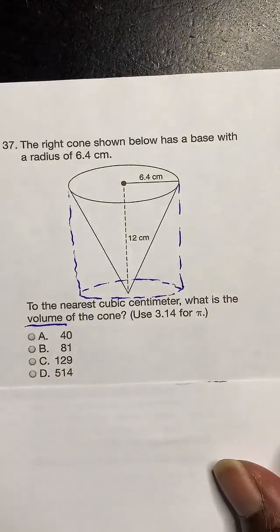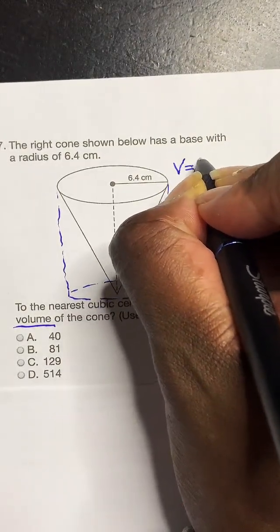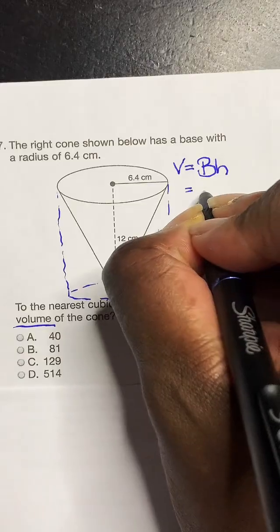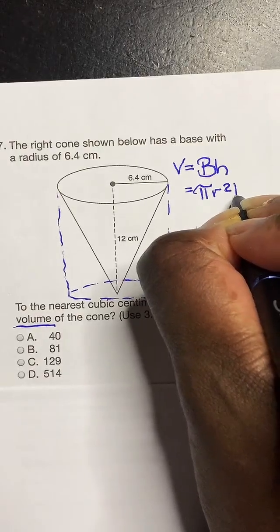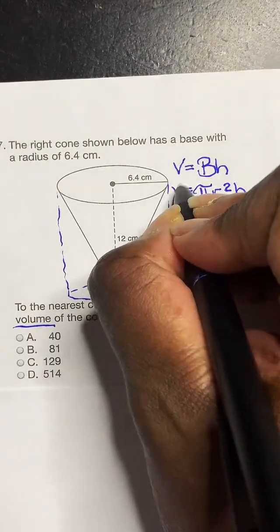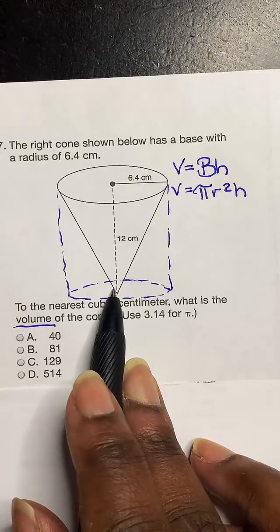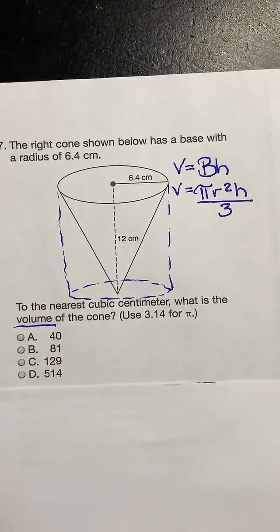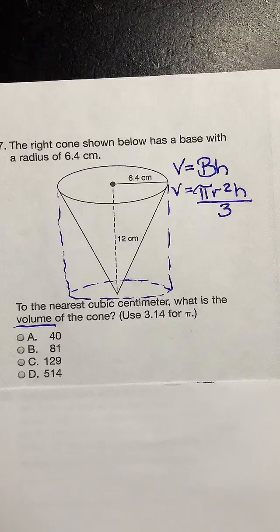So if you can remember the formula for a cylinder, since we're looking at volume, the formula of a cylinder is the area of the base times your height. Now the area of your base is a circle, so that's going to be your pi r squared times your height. So that's the volume of a cylinder. Now, we're looking at it as a cone. A cone takes 1/3 of a cylinder. So if you know the volume of a cylinder, all you have to do is substitute the right information and divide by 3.